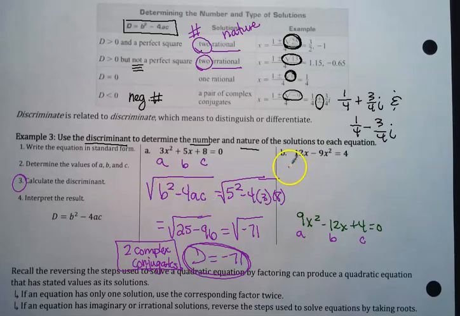So negative 12 squared minus 4 times a, which is 9, times c, which is 4. Again, you can put the square root there if you want. You don't have to.